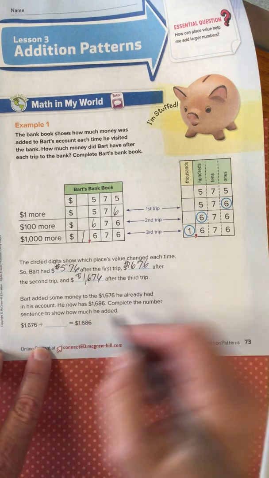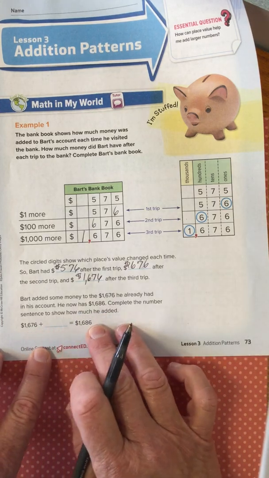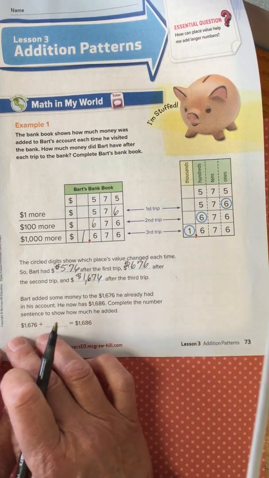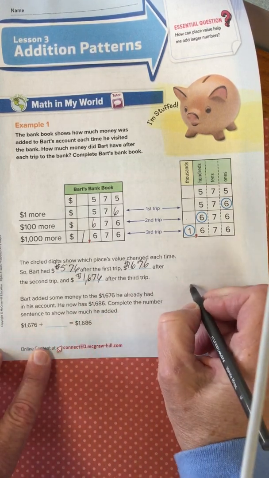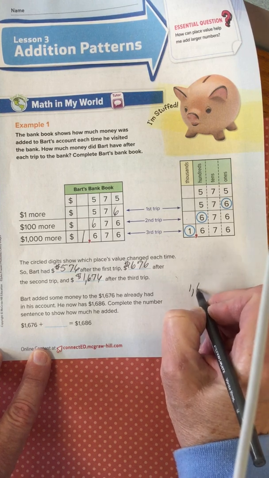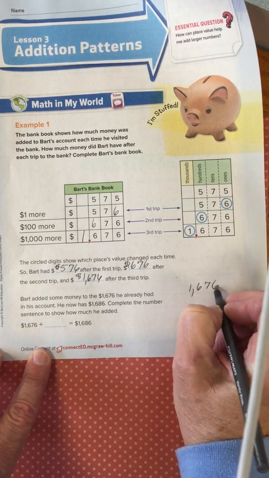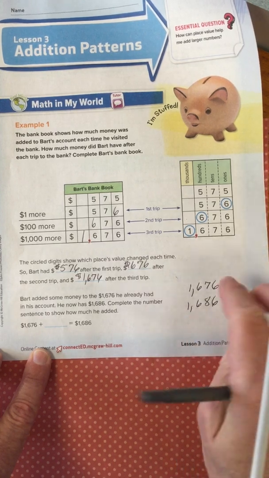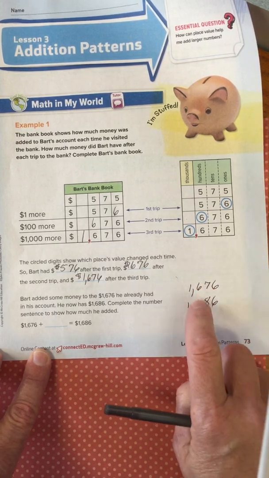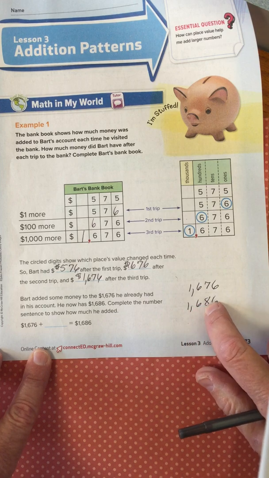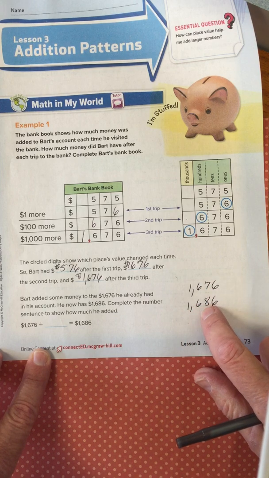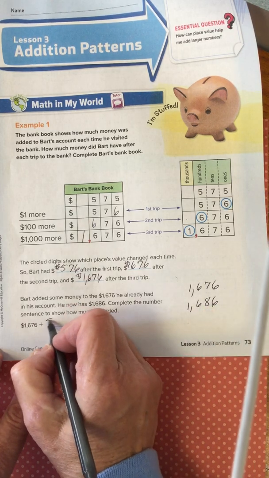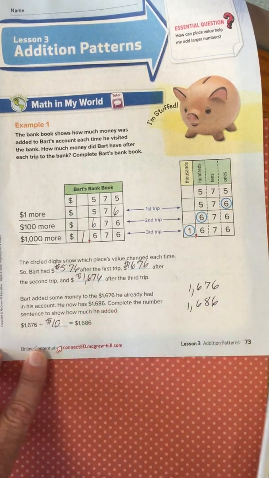If you can't see it going across the page, that's called horizontally. You can line them up like this, and that's called vertically. So what changed there is the number in the tens, and that number he has now increased by 10, so he added $10.